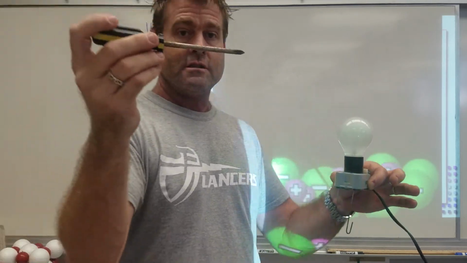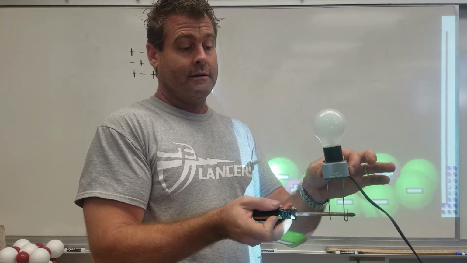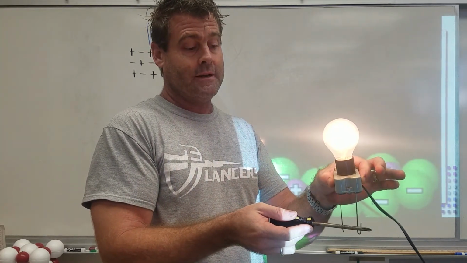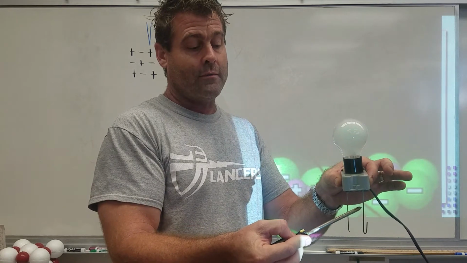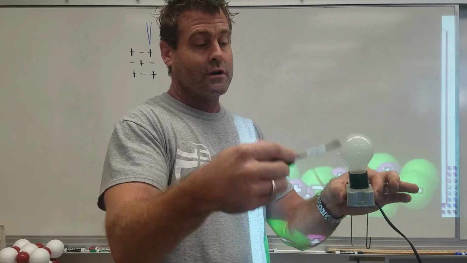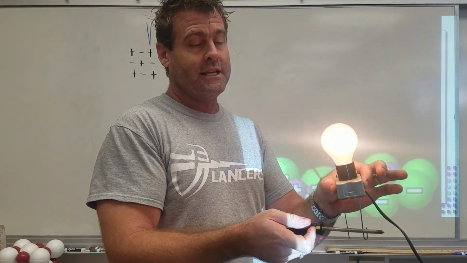So here, I'll just use this screwdriver and check this out. All I do is touch it. Now these things are a little rusted, so it takes a little. But you guys see, every time I touch it, now the electrons can travel from the positive electrode through to the negative electrode, completing the circuit. Electrons are able to travel, and that energy is used to power the light bulb.